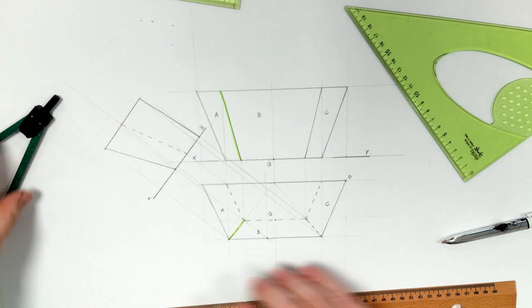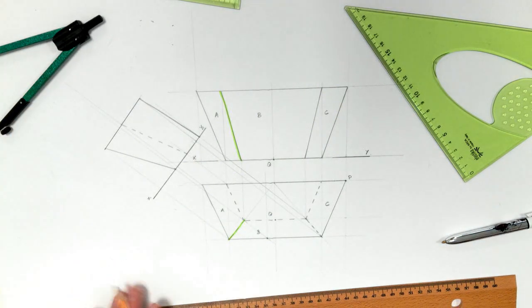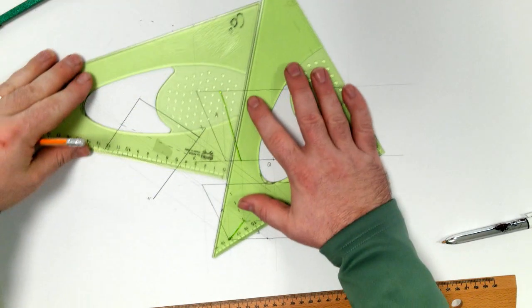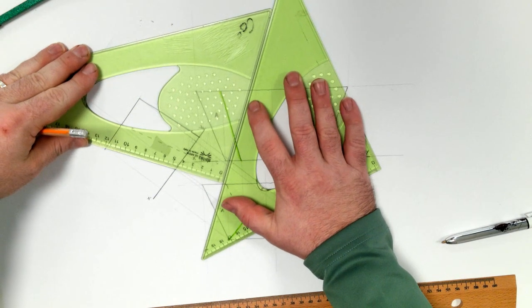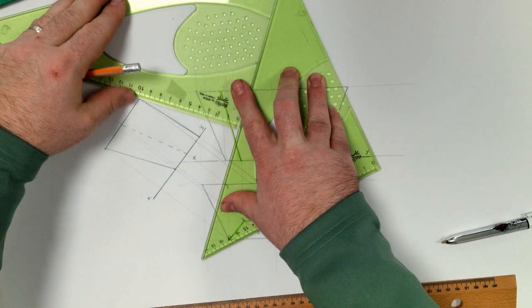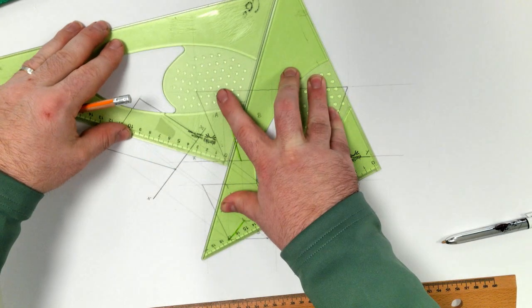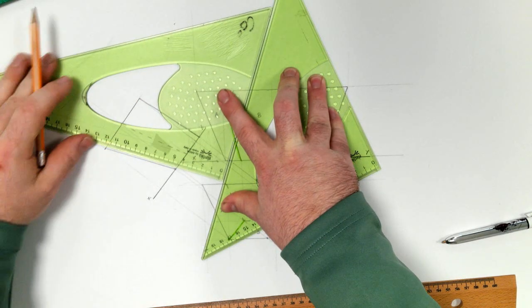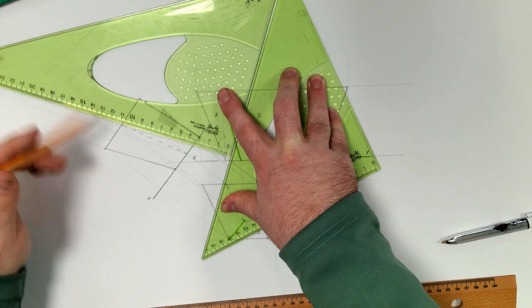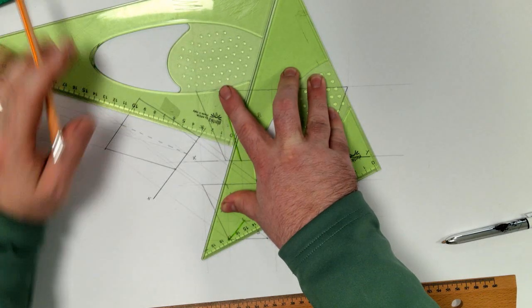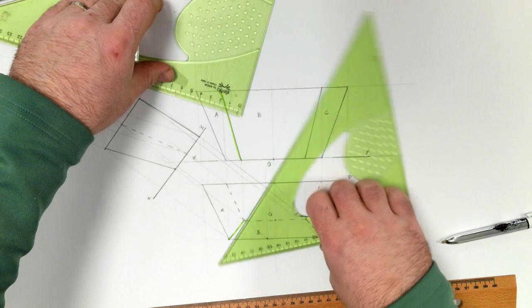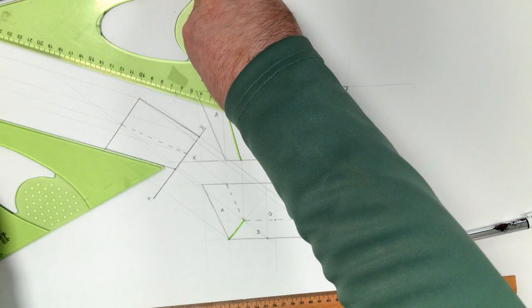Okay, that is finished. Look along the XY now, and bring all your points out. So again, all my points.